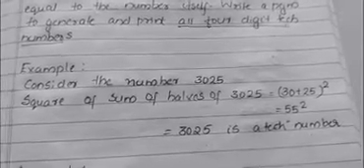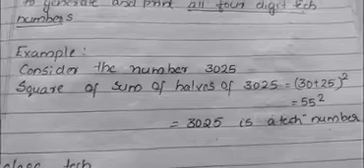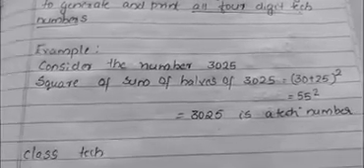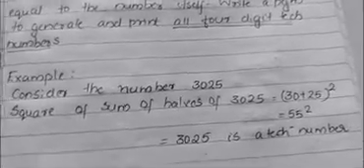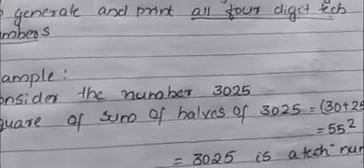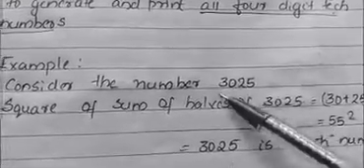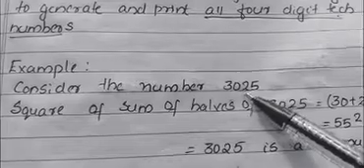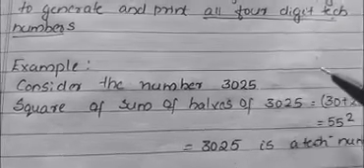then it is valid. Next, we divide the number into two equal halves. That is 4 by 2: this is the first half, 30, two digits, and this is the second half, 25, two digits.